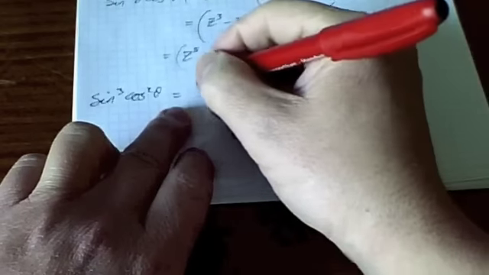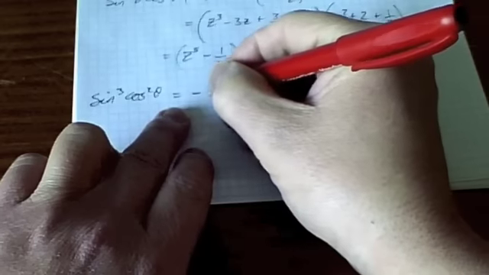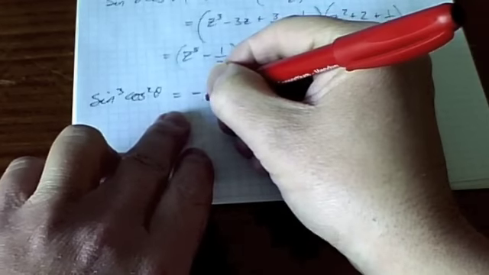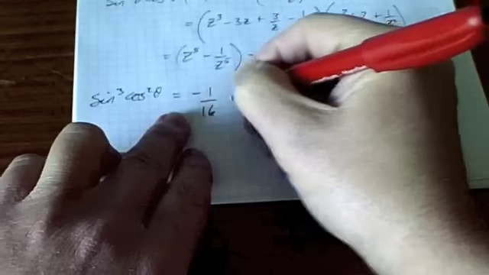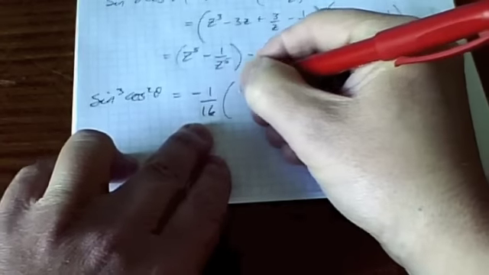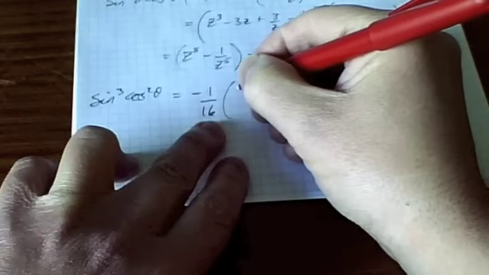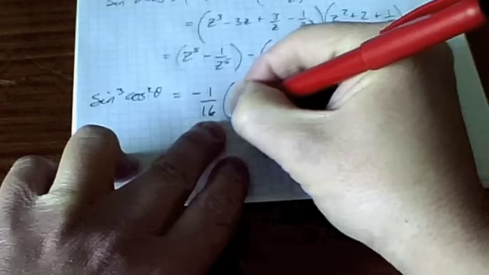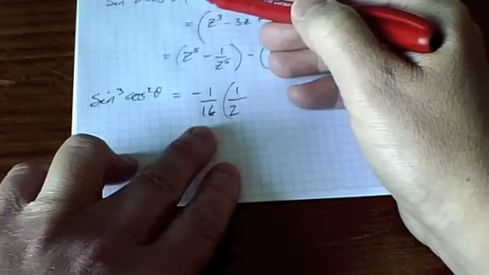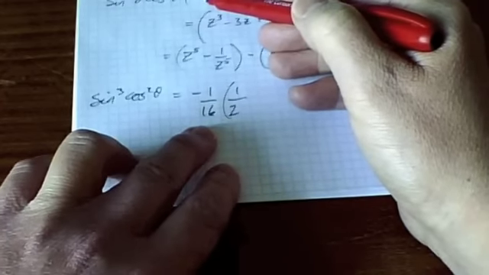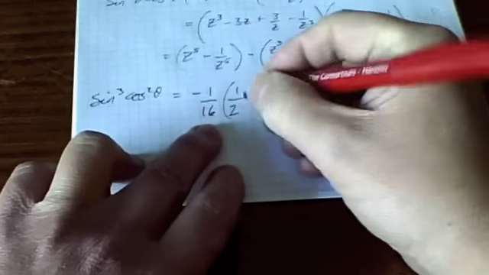So I end up with minus 1 over, using the hint from the question that we're expecting a 16th here, I've got a 16th in there, and I know I need 32, so I'm going to end up with 1 over 2 there. But of course, I've got to deal with that i cubed there. Now i cubed is minus i, and that's where that minus came from there.